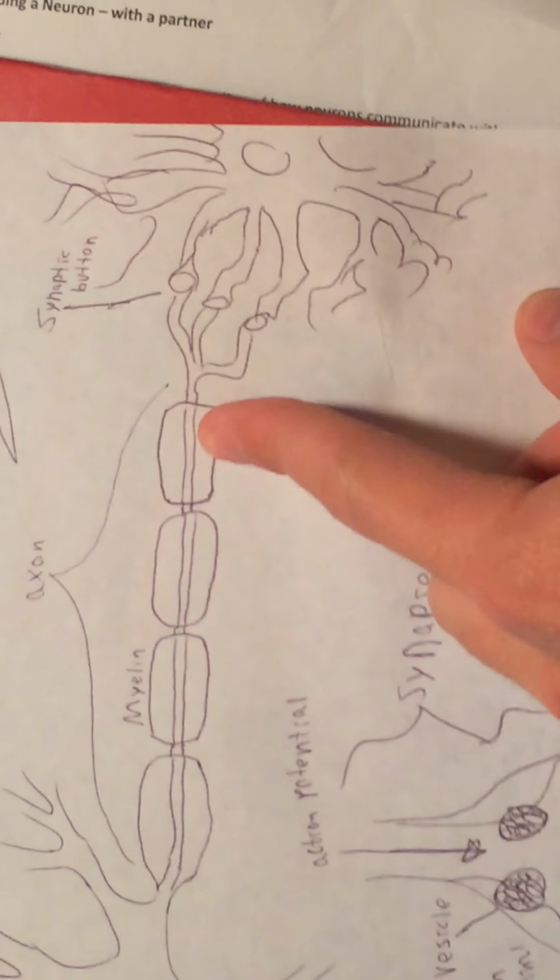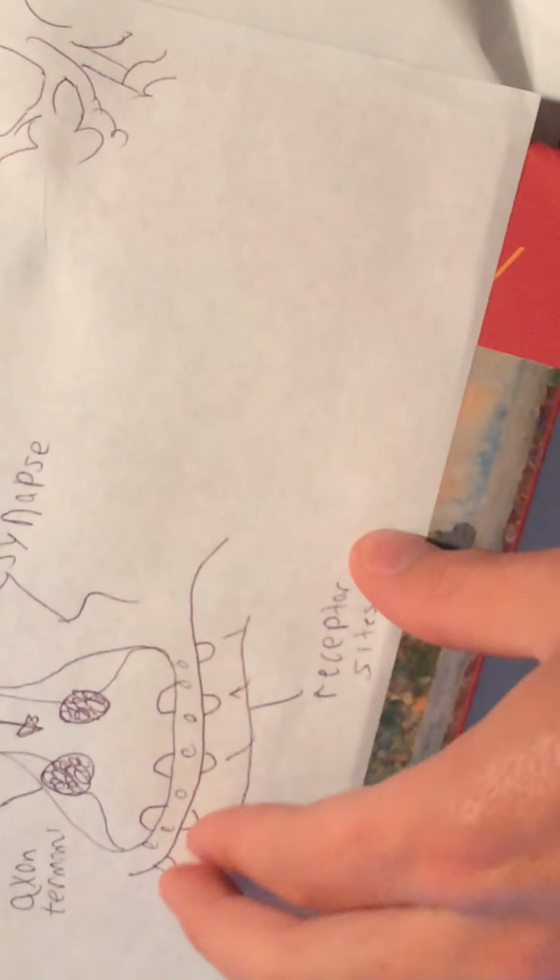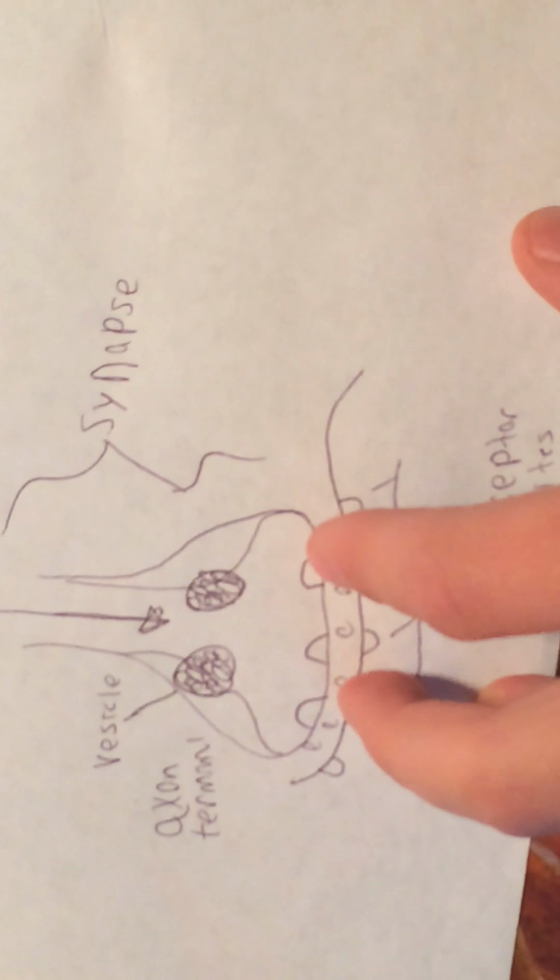So once the action potential reaches here, I kind of labeled it in here, these vesicles will start to release these neurotransmitters. And what these neurotransmitters do is they act kind of like enzymes. And if you know anything about enzymes, they're like a lock and a key. And these are like the locks. No, not the locks. These are like the keys to the locks. And the locks are like the receptor sites down here. And the receptor sites kind of do as their name suggests. They accept these neurotransmitters that cross this little gap right here. And these pump out through here.